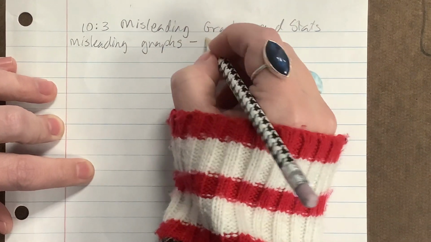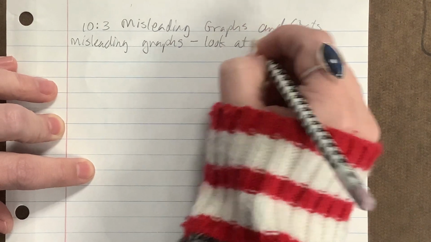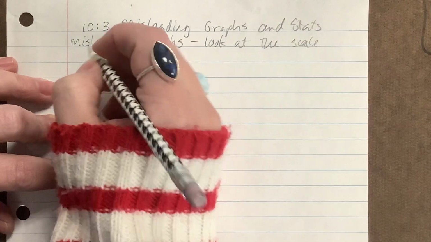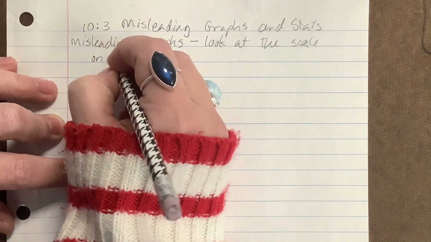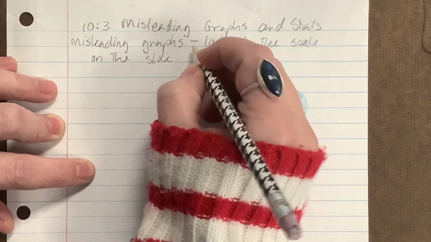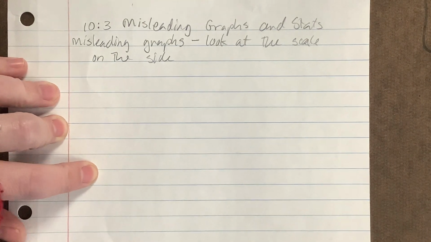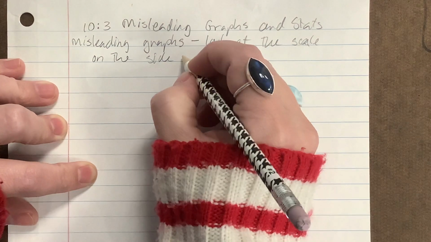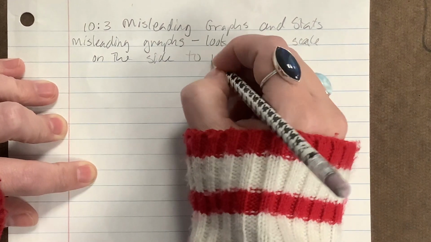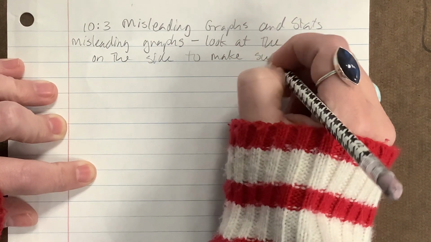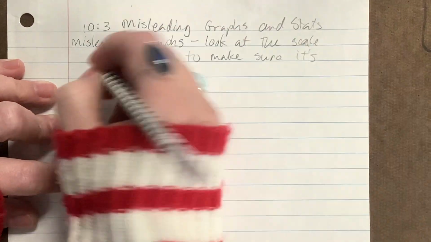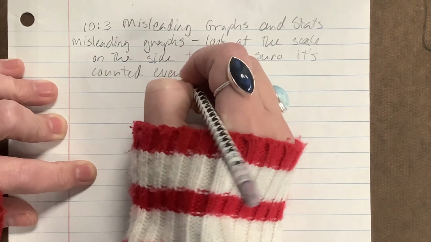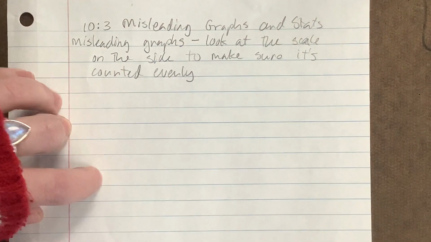You need to look at the scale on the side, and sometimes even on the bottom, but usually it's on the side, to make sure it's being counted evenly, or across the bottom.